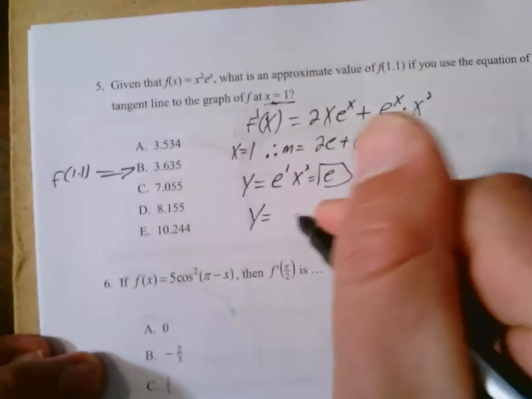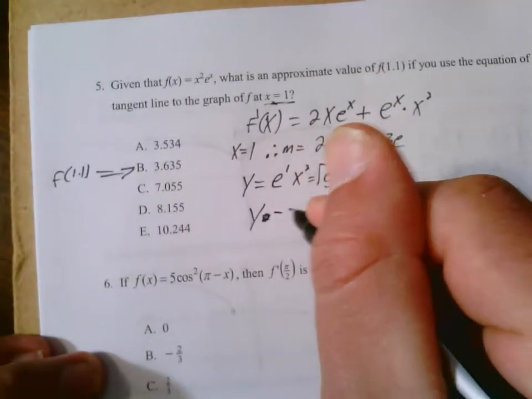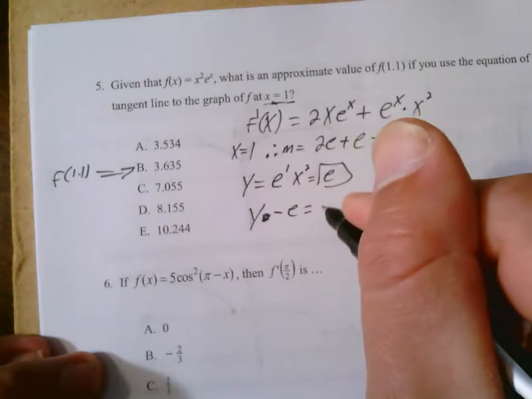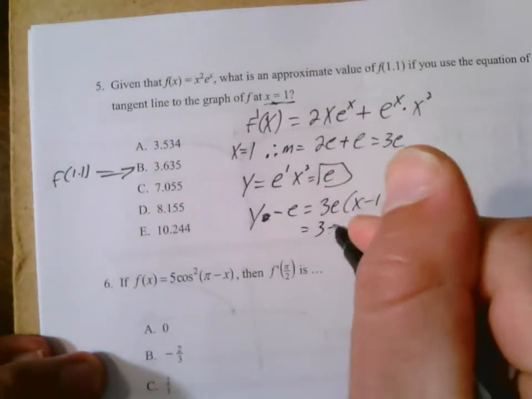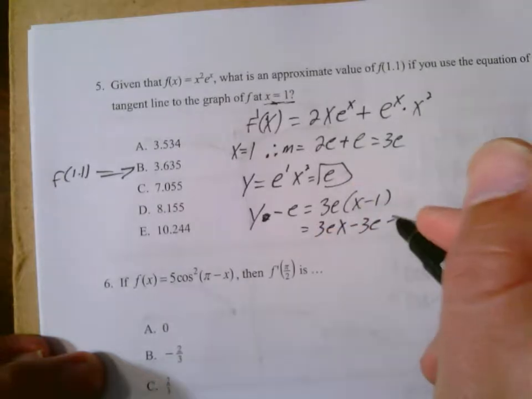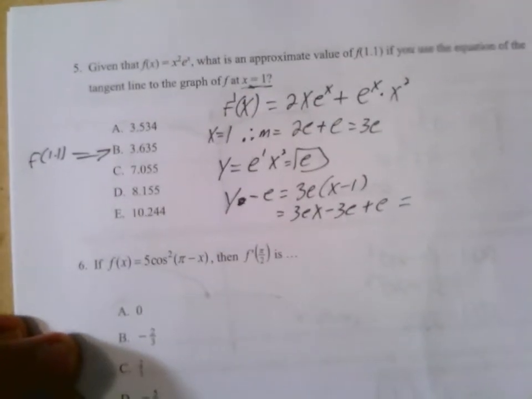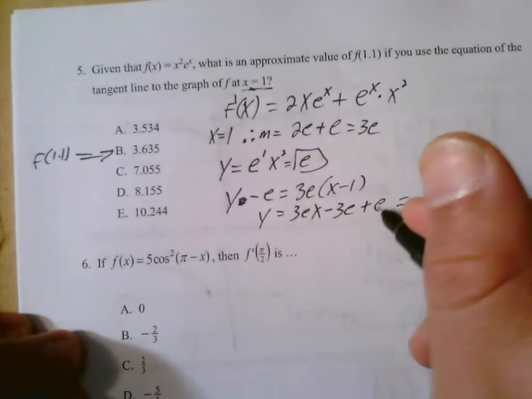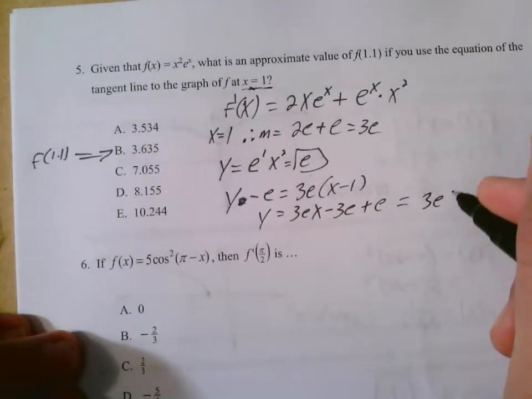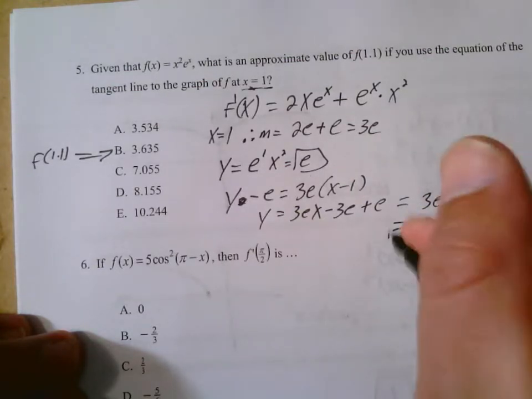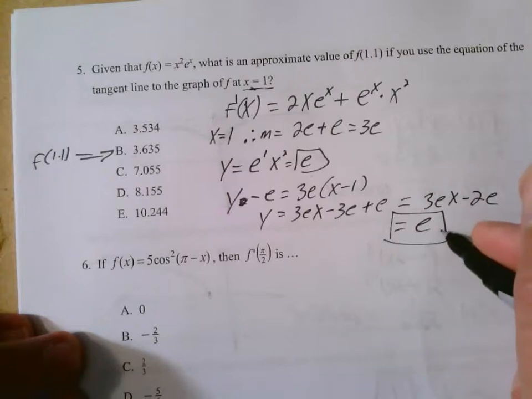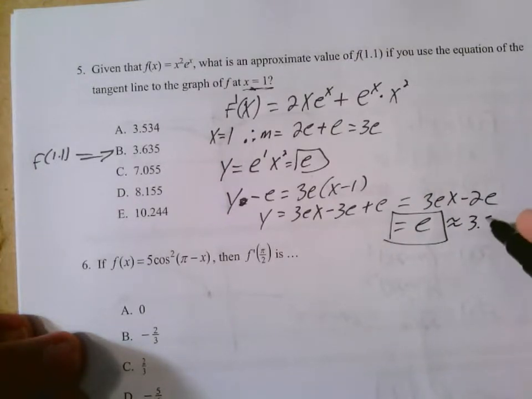So my tangent line is y minus e equals 3e times x minus 1. So that's 3ex minus 3e plus e, which is y equals 3ex minus 2e. So I want to know x equals 1. So this is 3e minus 2e, so this is just e. The value of e is 3.534 in your calculator, of course.